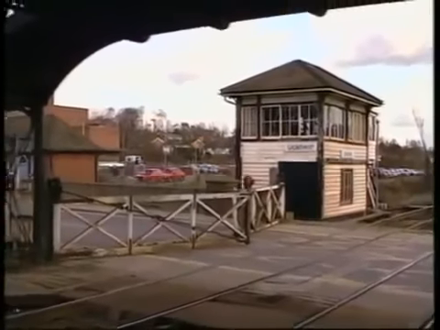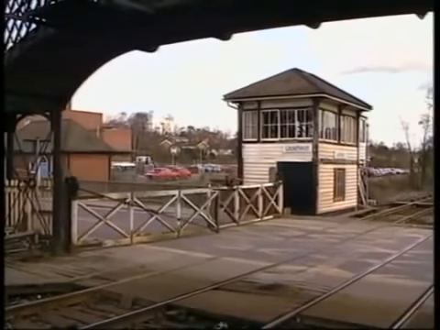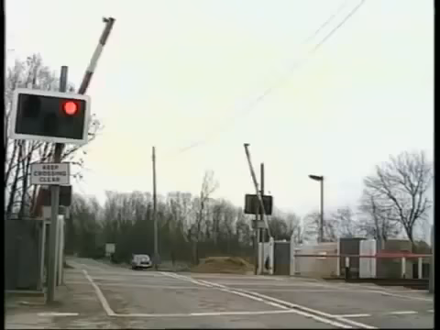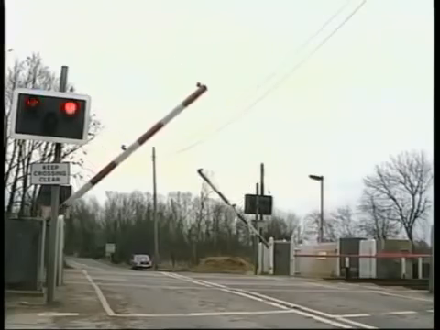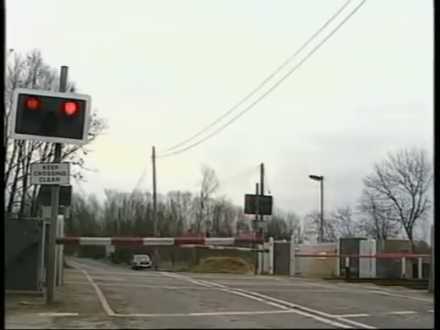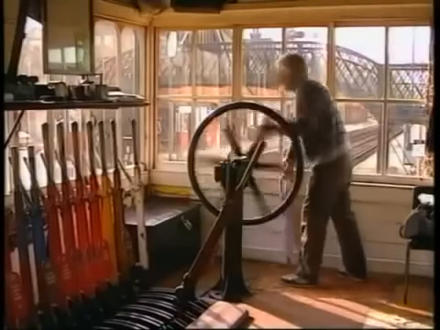Various forms of level crossing are in use on British Rail, and these fall into two basic groups. Those that are controlled from a signal box and are protected by fixed signals, and those that are automatic in operation, being controlled by the passage of trains. Let's have a look at the first group.